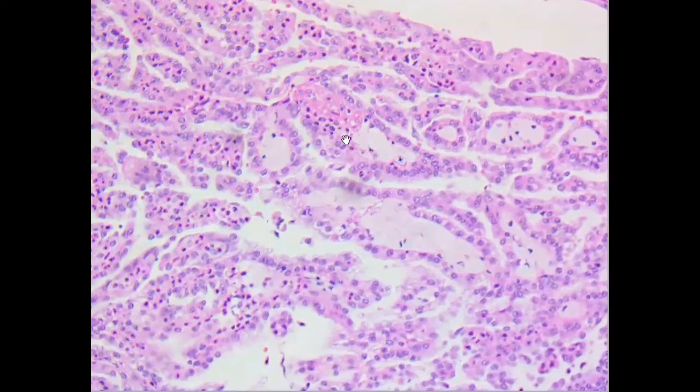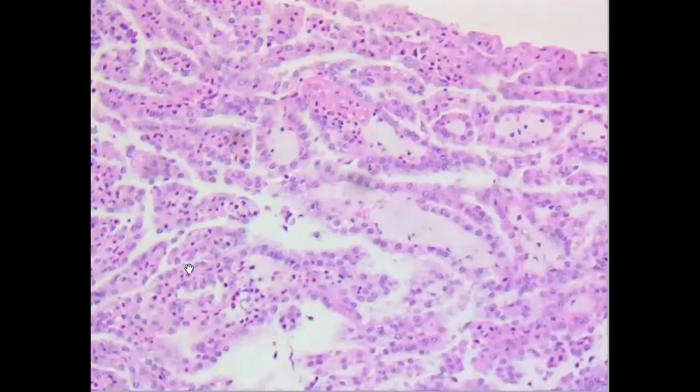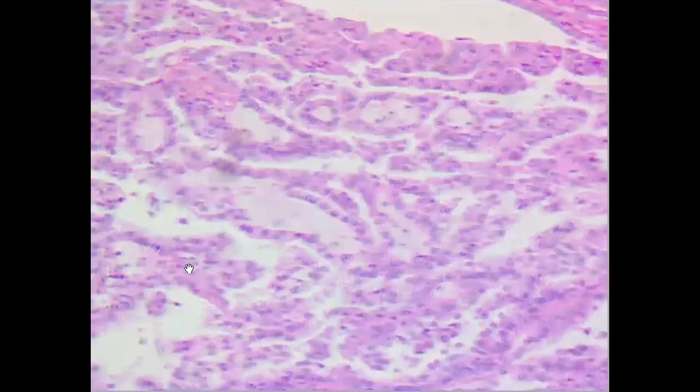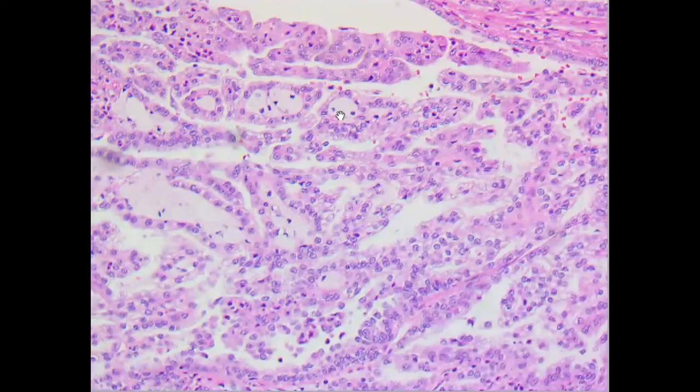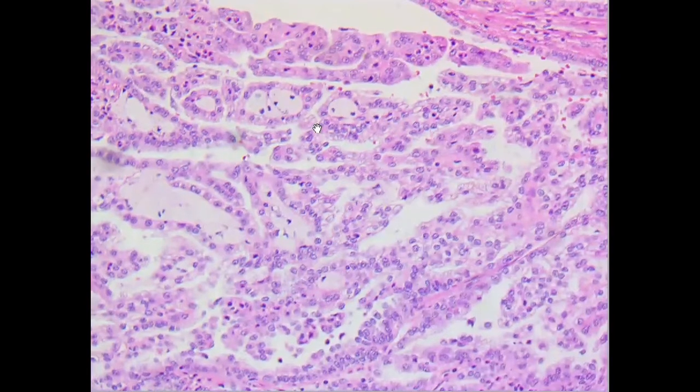I hope also at this power you can appreciate the inflammation that is going on as a secondary finding. These are acute inflammatory cells. They are neutrophils, and they are all over the slide. And here also, we can see these foamy macrophages in the fibrovascular core, and this will aid in the diagnosis of papillary renal cell carcinoma.